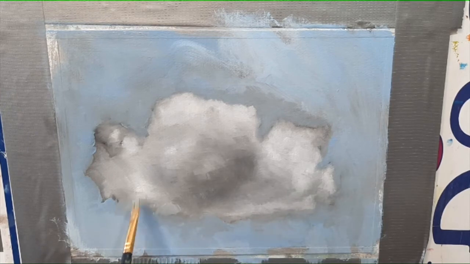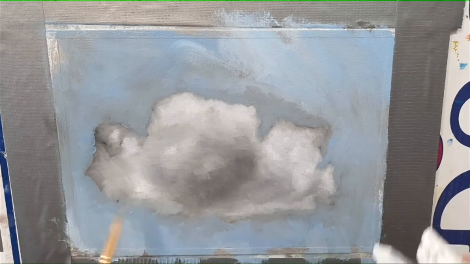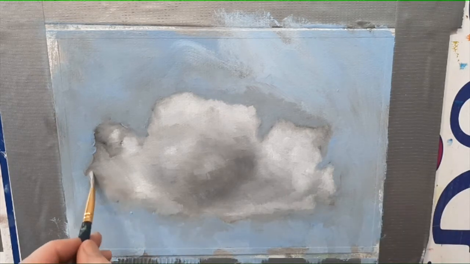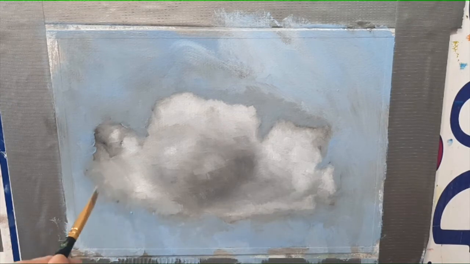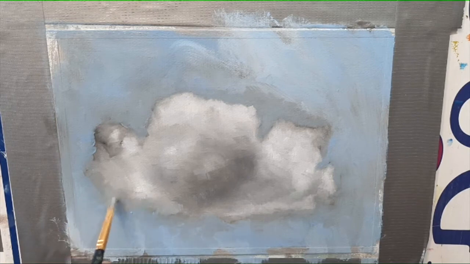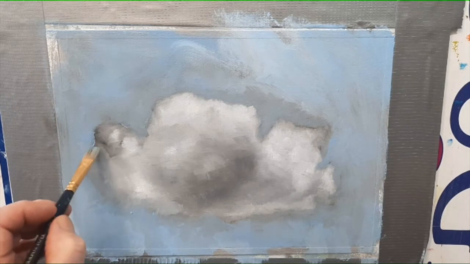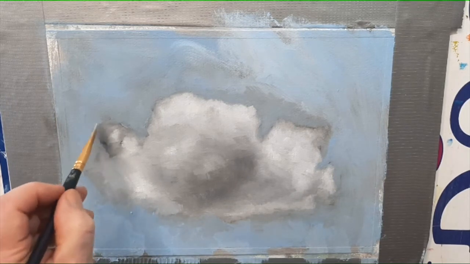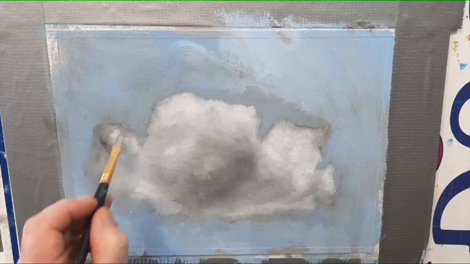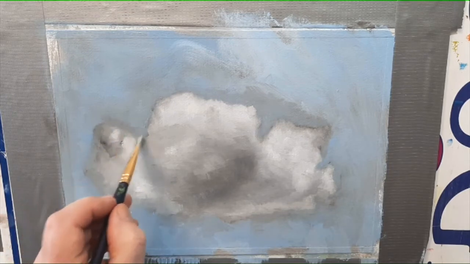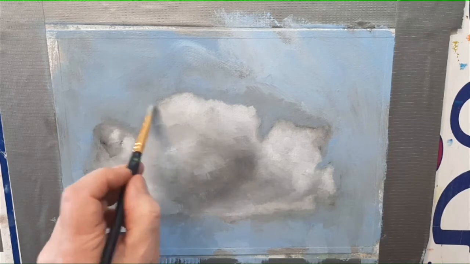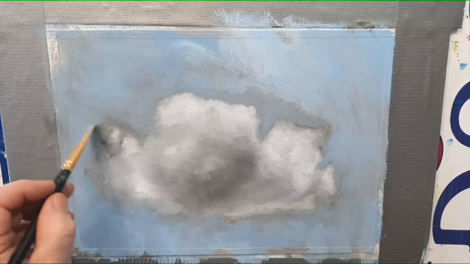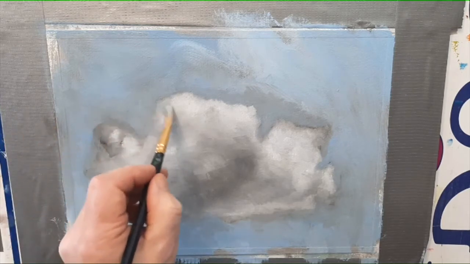So it's all about the blending now, wipe, tapping and so on all the way around there.